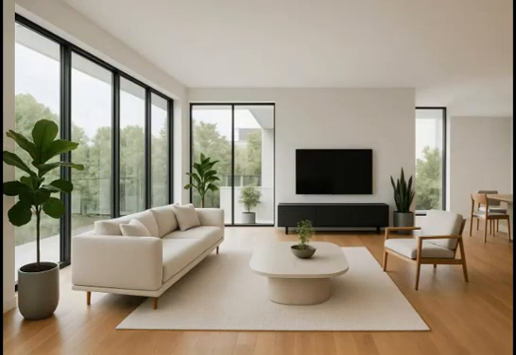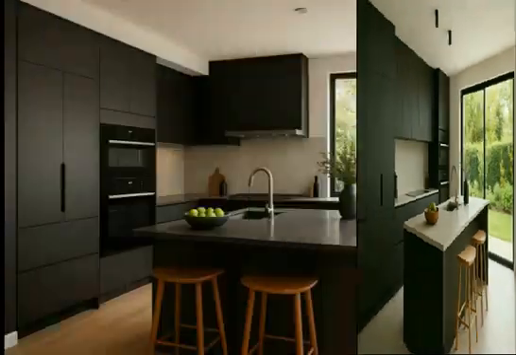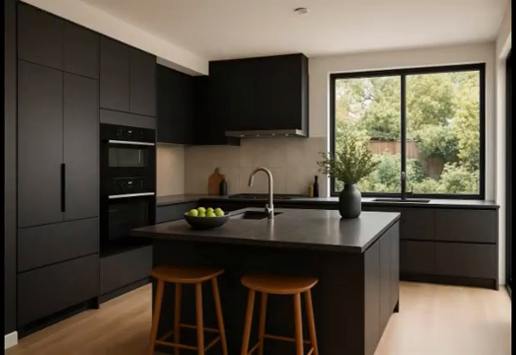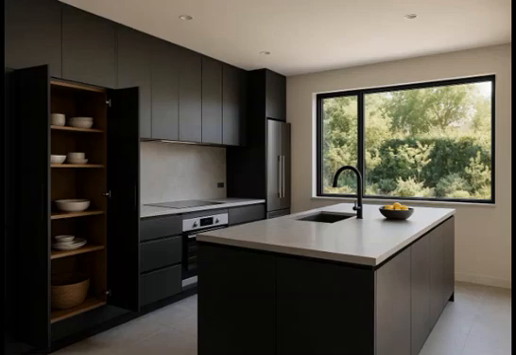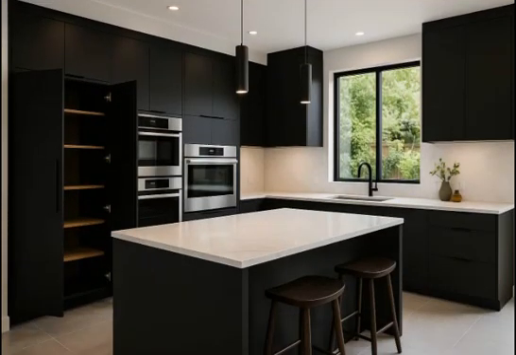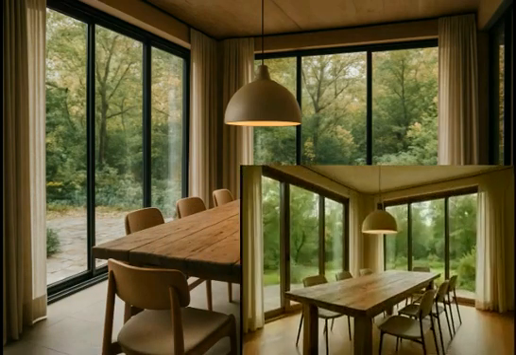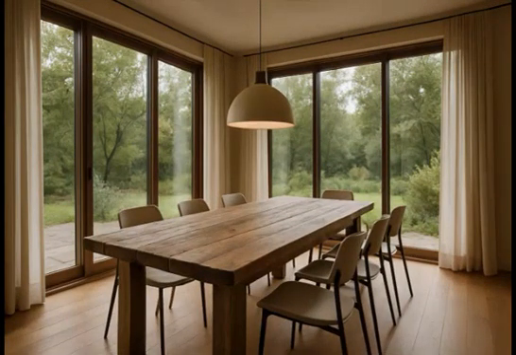We'll also discuss how subtle design elements, such as half walls, partitions, or curtains, can be introduced to create boundaries without compromising the open, airy feel of the space. These solutions ensure that privacy is maintained, even in an open concept home.